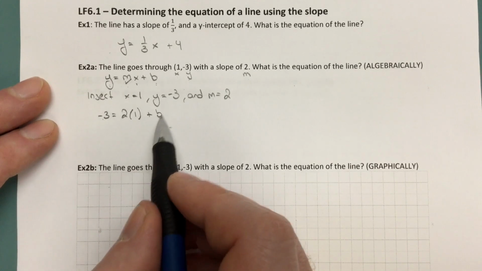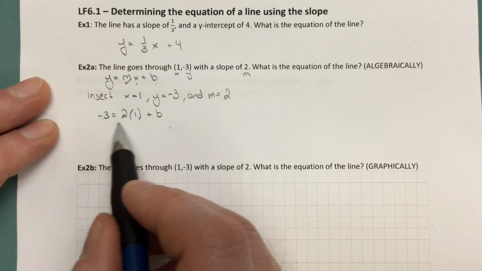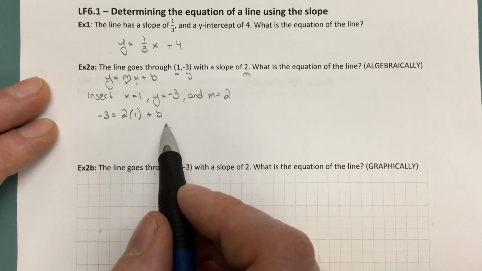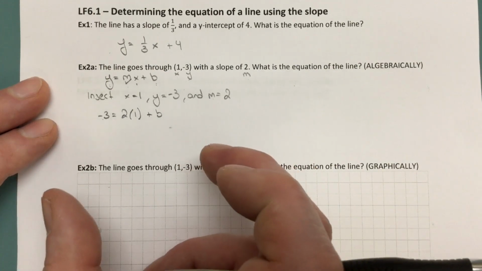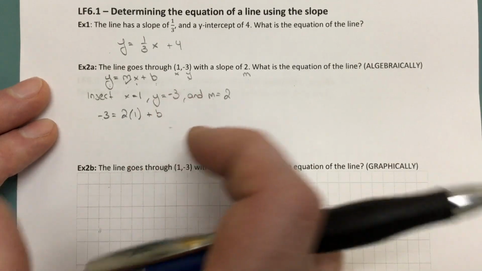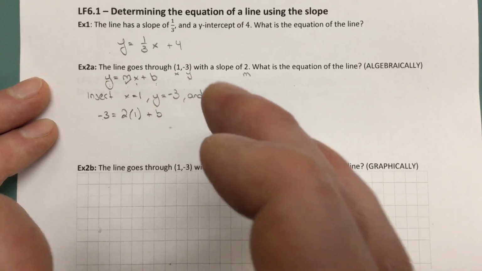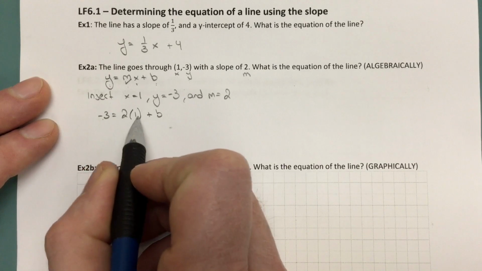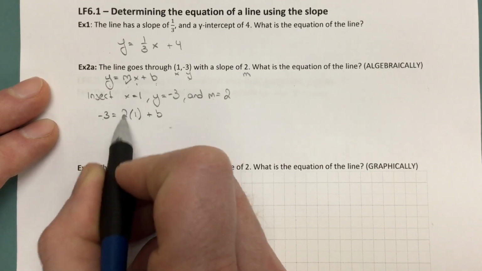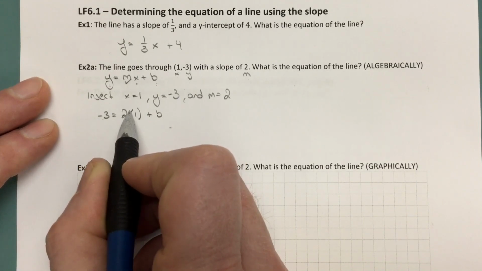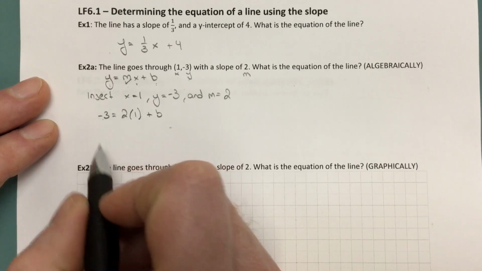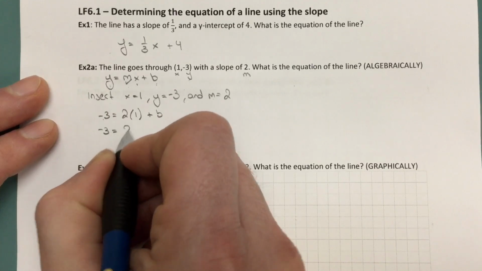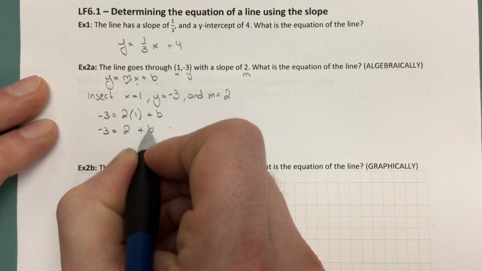Now, I can solve for b, but before I solve for b, let us simplify everything that we can here. What that means is if you can multiply numbers together, multiply them, and if you can combine numbers together, do that first before you solve. So here you can see that 2 and 1, this multiplication, I can multiply those two together before I start solving. And that's all I can do. So I will just multiply 2 by 1, which gives me 2 plus b.